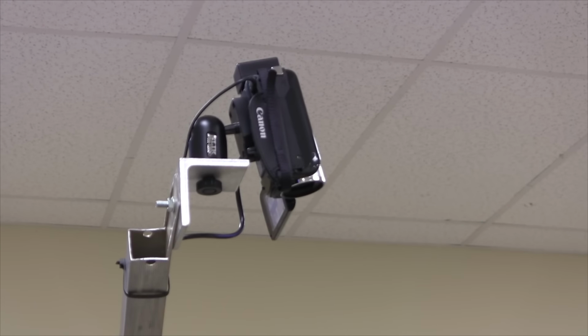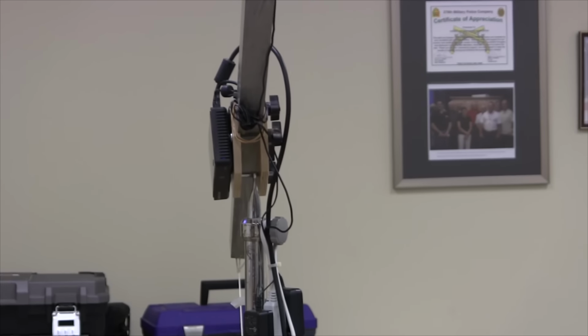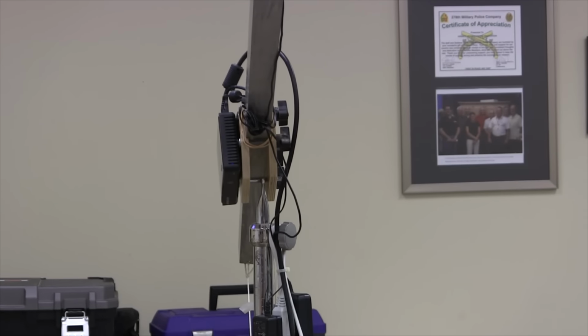The boom camera is another Canon consumer-grade camera. It's mounted to a tripod head on the end of a piece of square aluminum tube from a local metal supplier. The metal boom is mounted to a shop-fabricated bracket atop a hospital IV stand. The HDMI transmitter to the equipment cabinet is affixed to one side of the bracket.